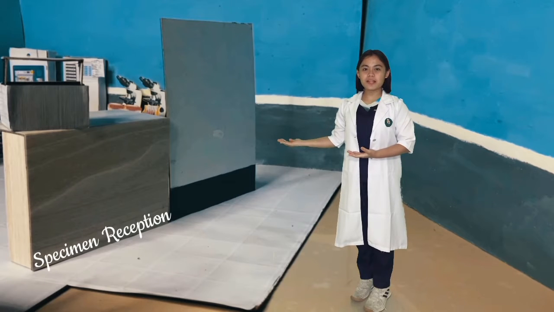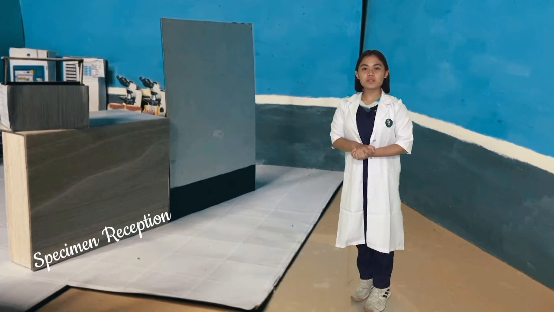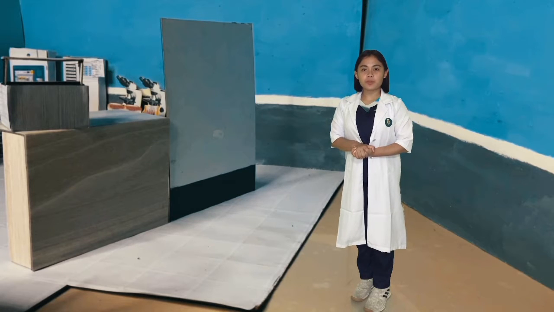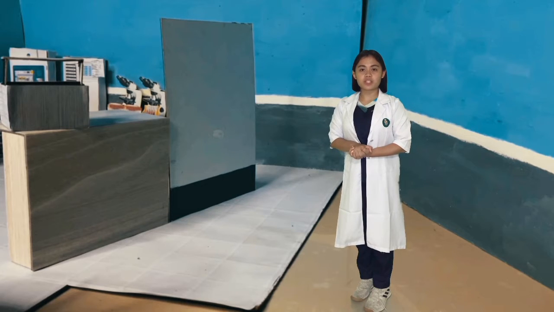This is the specimen reception. It plays the most important role in the Clinical Microbiology section of the laboratory because it is the first point of contact with laboratory medicine, and it is where the patient samples are received from different wards, clinics, and other hospitals that are sent to different benches.